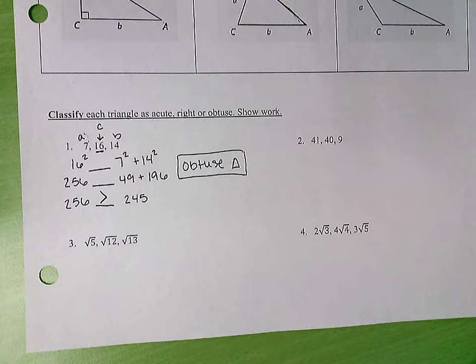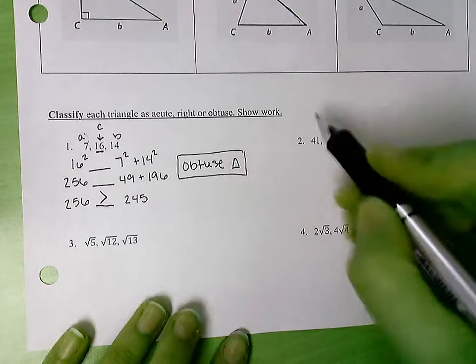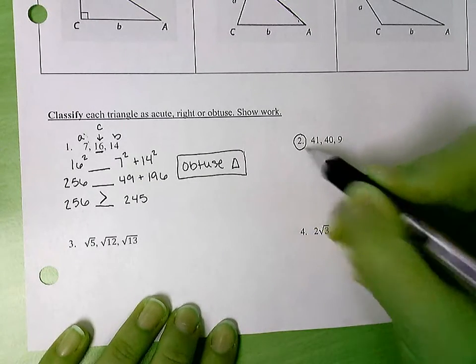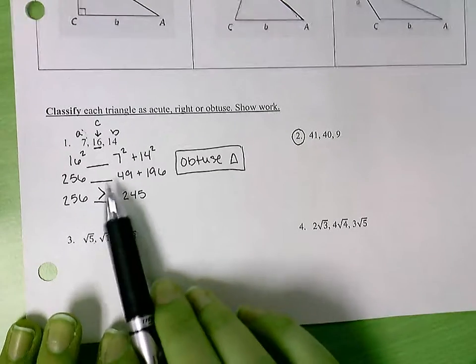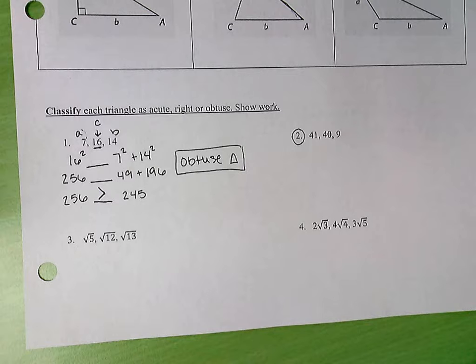Questions on the first one we just did? All right, I want you guys to do number 2. Don't do 3 and 4 yet. Just do number 2. Set it up the same as this one here. You can talk to each other if you need to, but I want you to work through problem number 2.